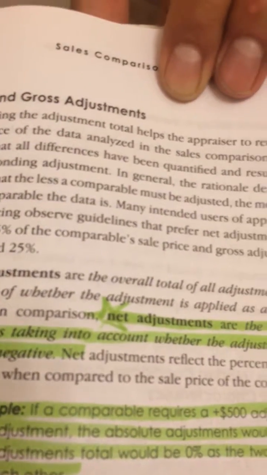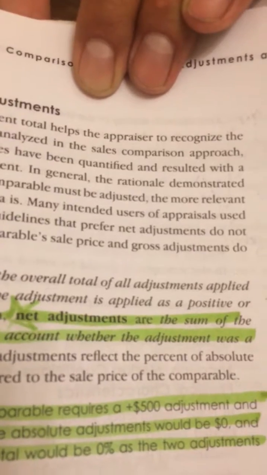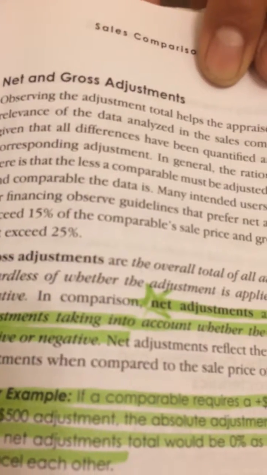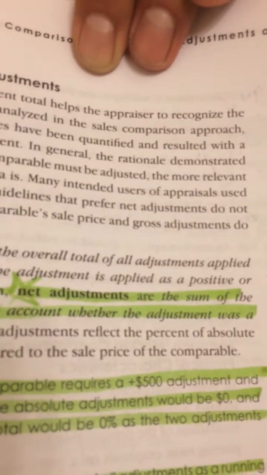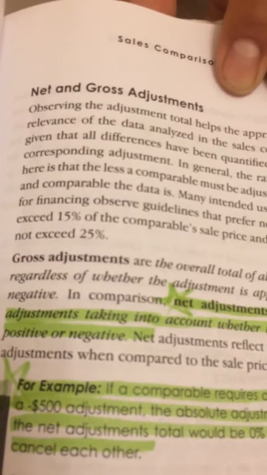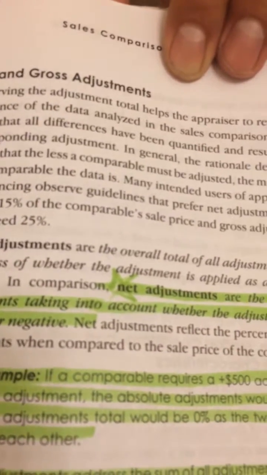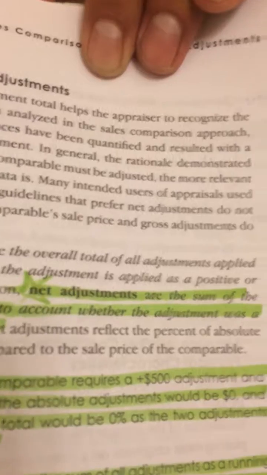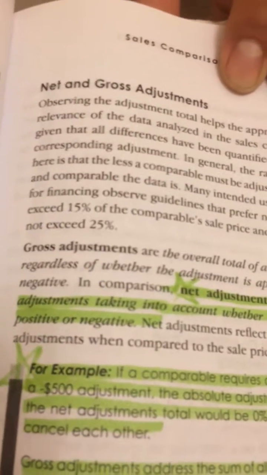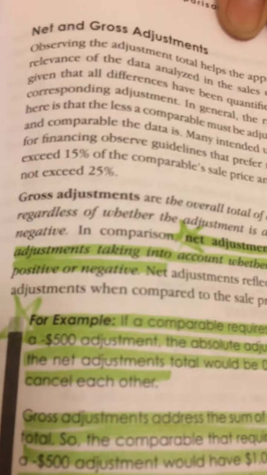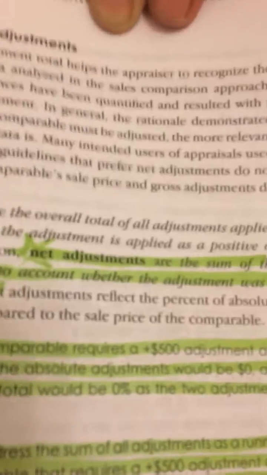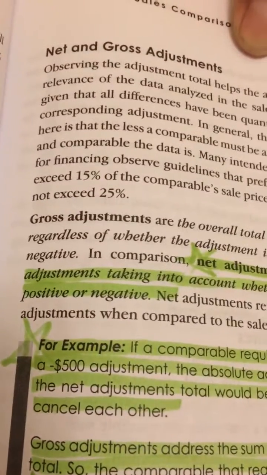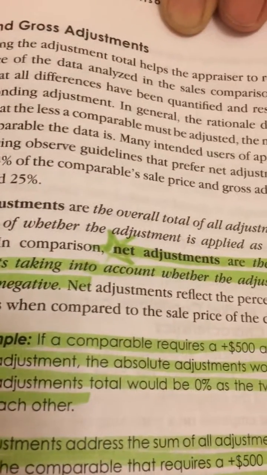the data is. Many intended users of appraisals used for financing observe guidelines that prefer net adjustments do not exceed 15% of the comparable sales price, and gross adjustments do not exceed 25%. Gross adjustments are the overall total of all adjustments applied, regardless of whether the adjustment is applied as a positive or a negative.